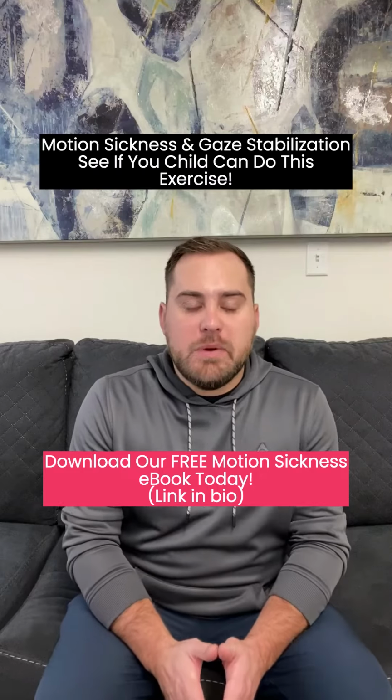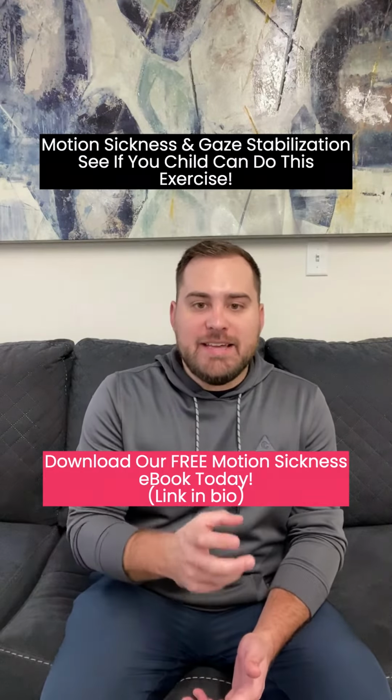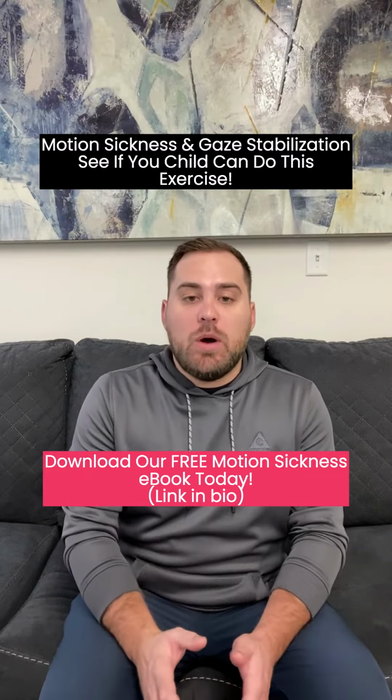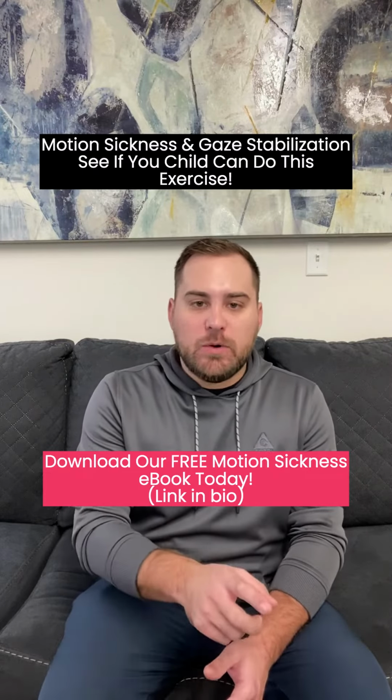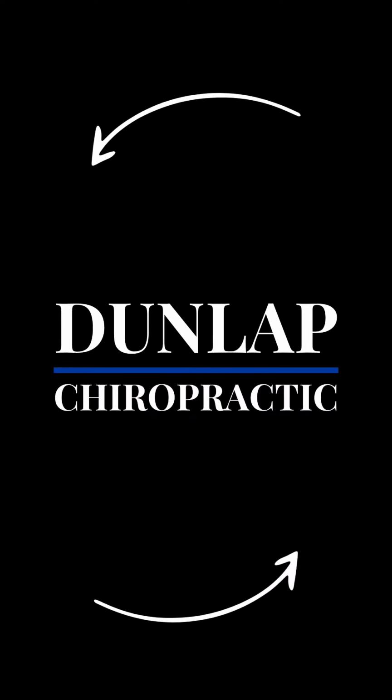If your child has motion sickness issues, I bet they have trouble with gaze stabilization. So what we're going to do is an exercise to test for it, and then I'll explain what it is. What you're going to see is a screen with a dot on it with moving bars behind it. And what I want you to do is only look at the dot and try to ignore the bars that run behind it. Turn your screen horizontally so the bars move from left to right.